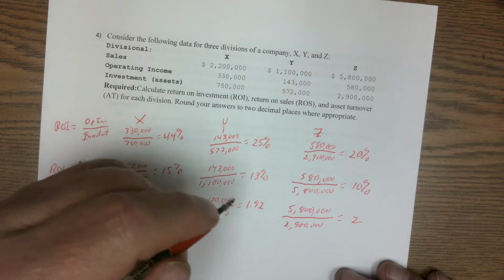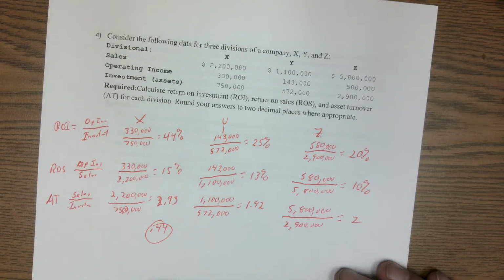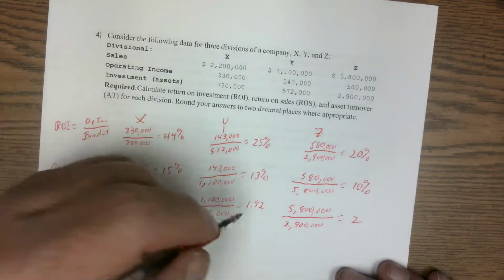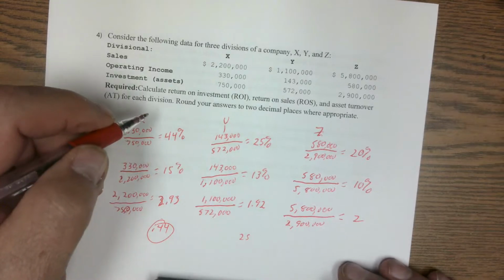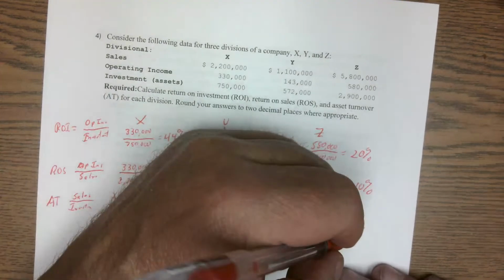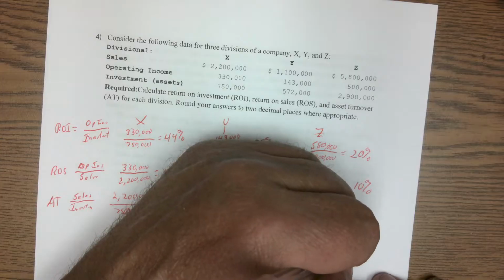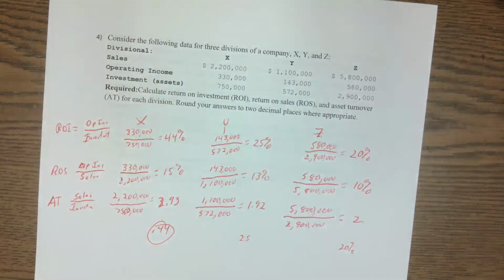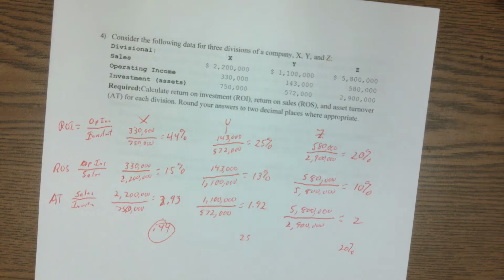And then 13% times 1.923 is 24.9 or 25%. And then finally, if we take 10% times 2, that will be 20%. And so this is just showing you the DuPont identity on that one.